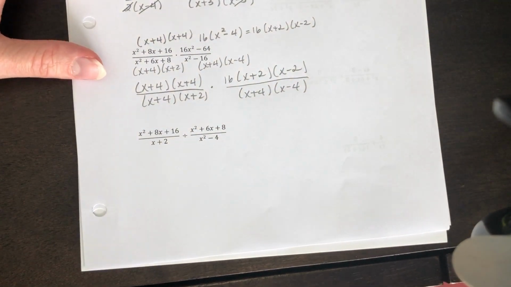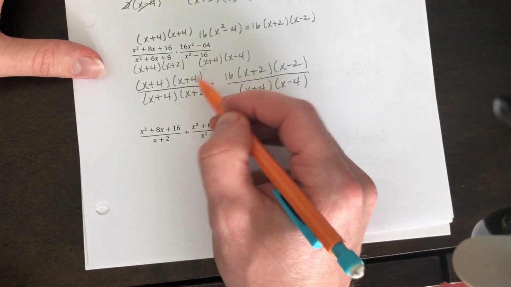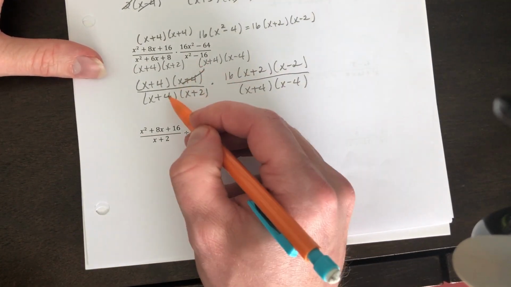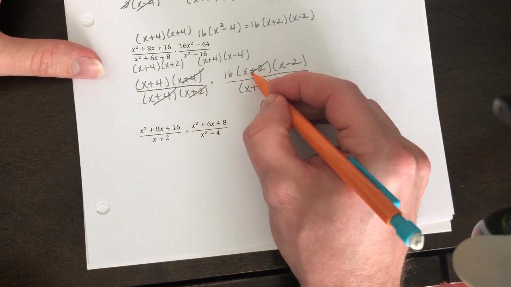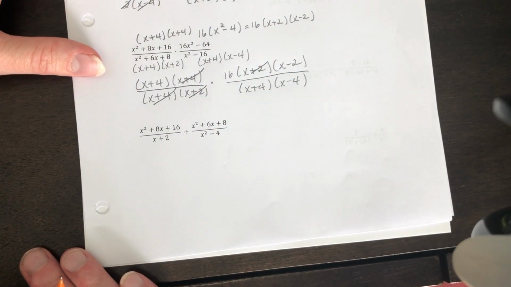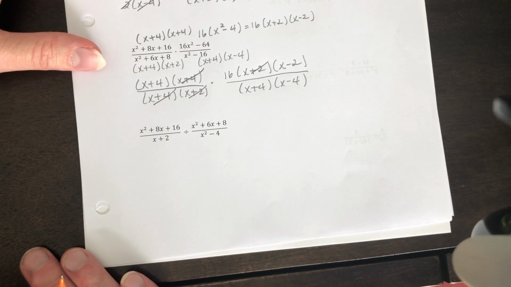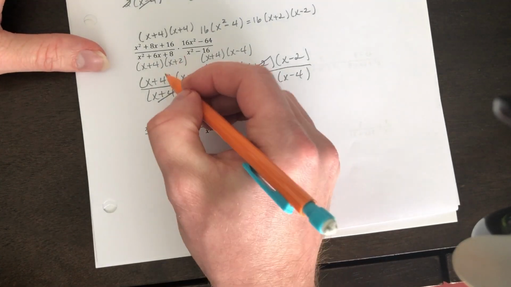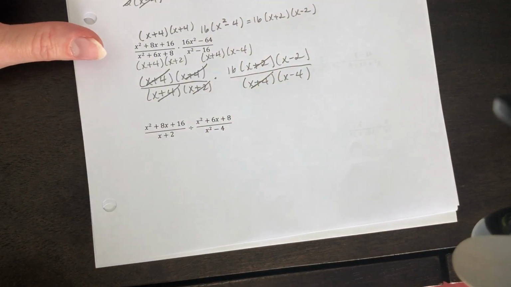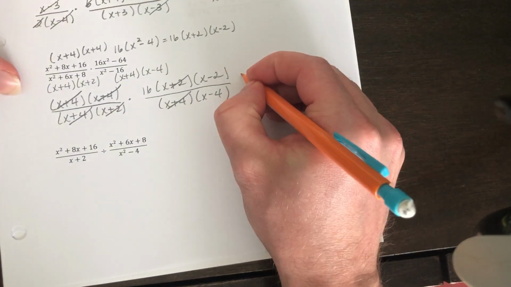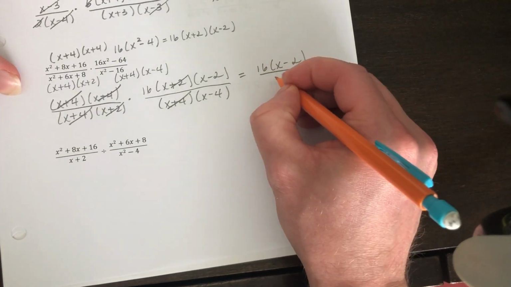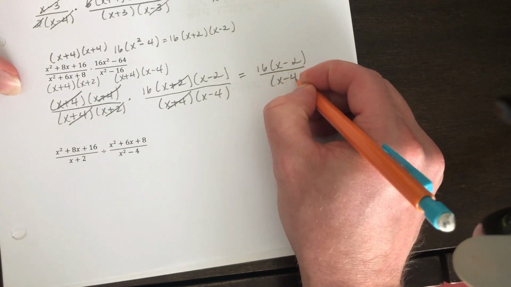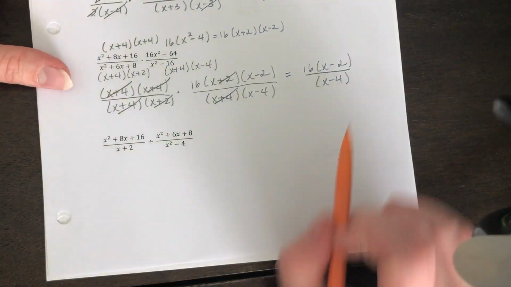Okay, so as we're doing this, the x plus 4s, we can cancel an x plus 4. Okay, we can cancel an x plus 2. And we can cancel another x plus 4. Okay, so we should get 16 times x minus 2 over x minus 4. Okay, like that. You don't have to use parentheses on the bottom if you didn't want to.